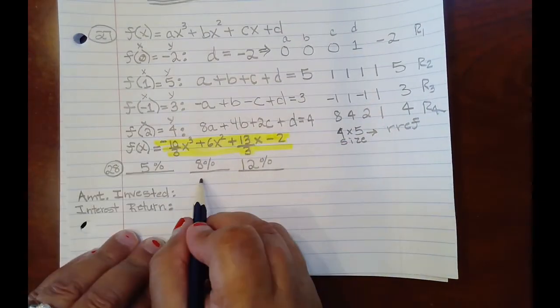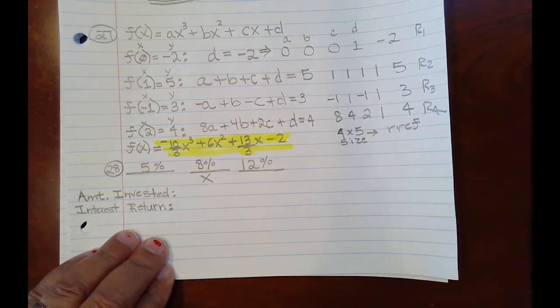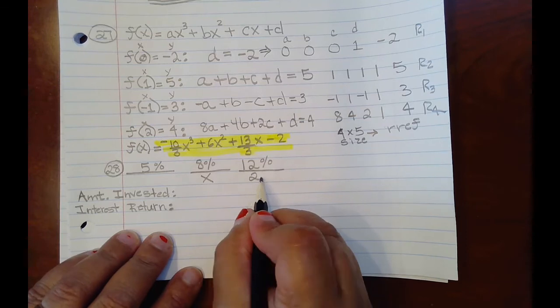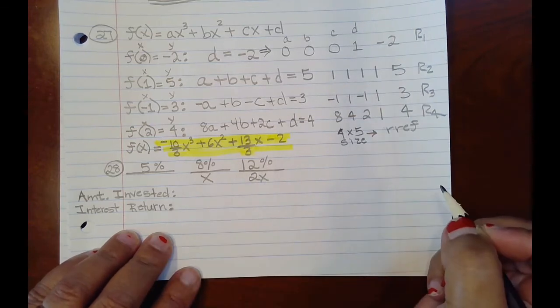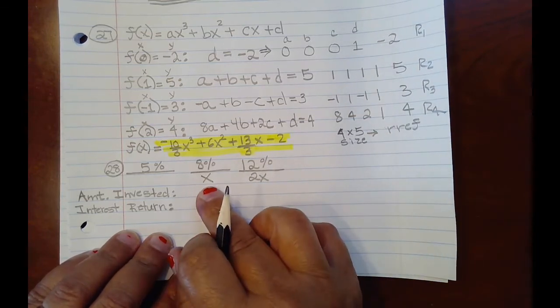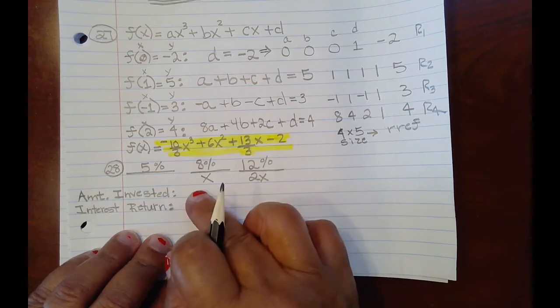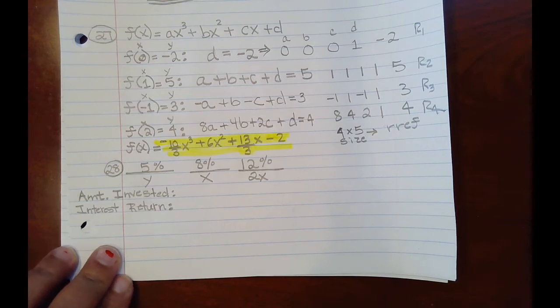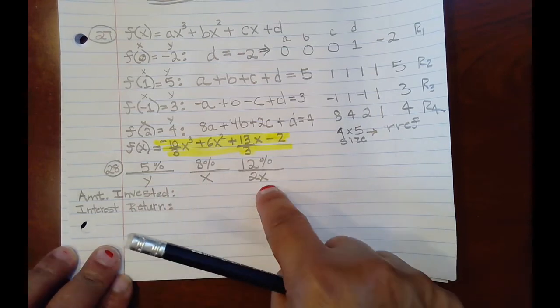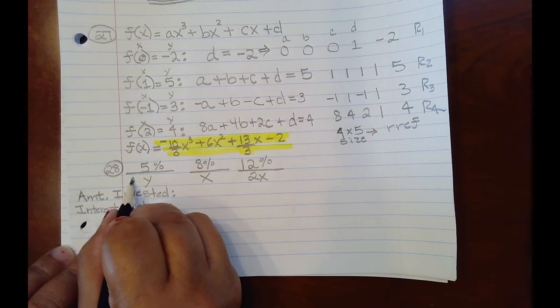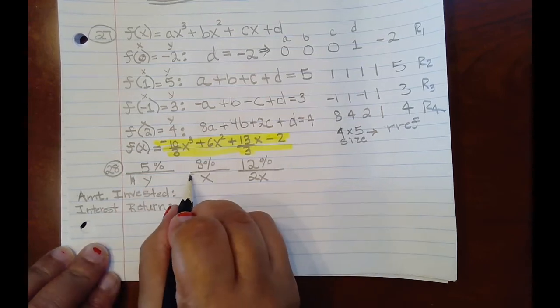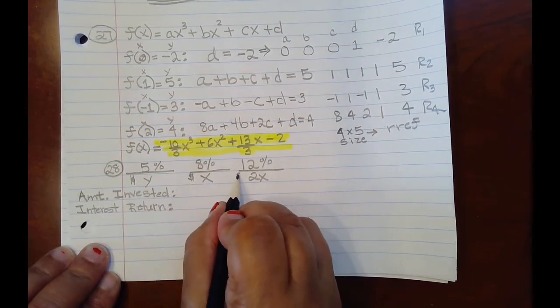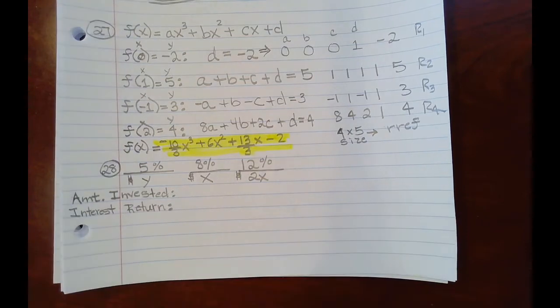Okay, so whatever she's investing in the 8% account, and we don't know what that is, she wants this amount to be double what she invests here. So we don't know how much is being invested here. We know this amount is double that. And we also don't know what this is and have no way of relating it to X. So these are the dollar amounts that are being invested in each of the accounts. You don't have to carry the dollar sign into the equation that we're about to set up.